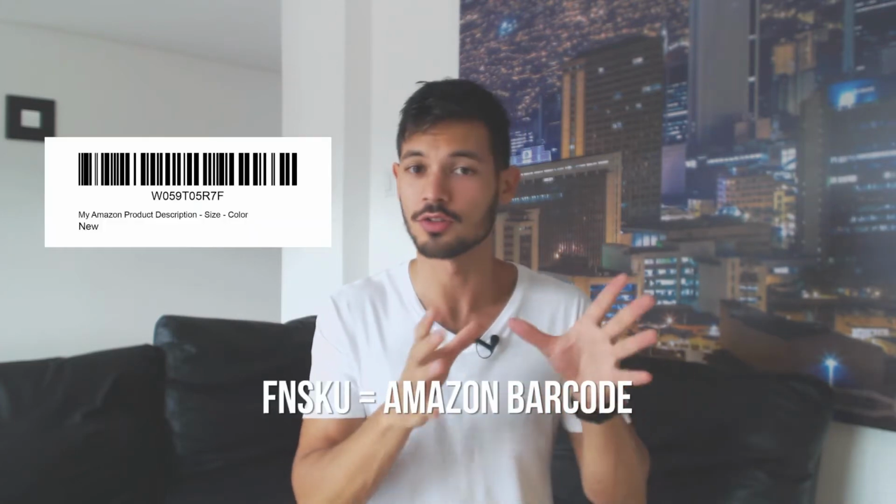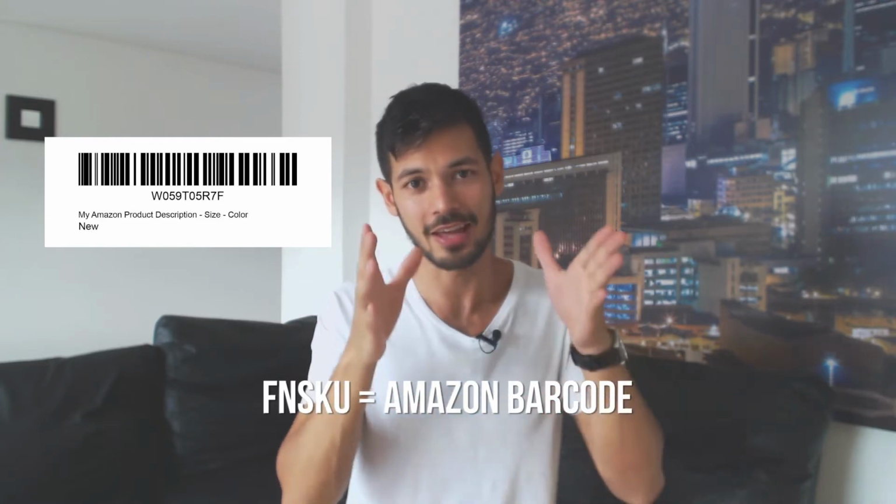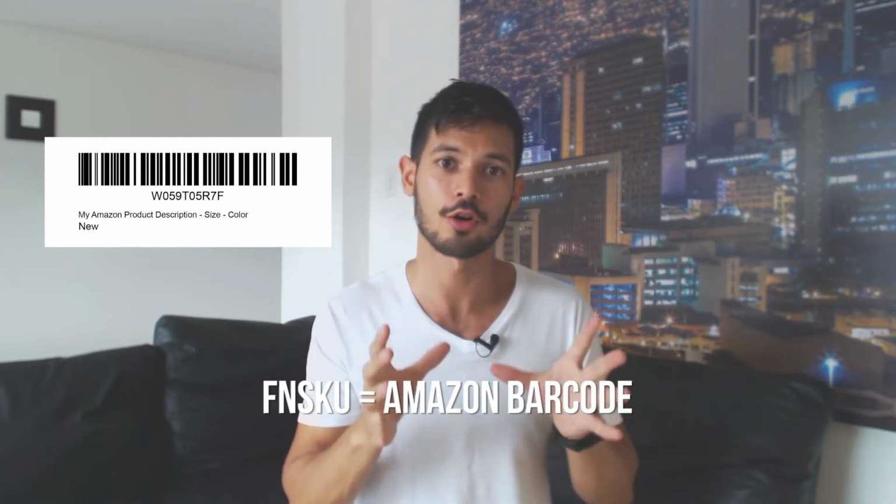Now, lastly, we have the FNSKU. This is a barcode similar to the UPC, but it's actually Amazon specific. So Amazon creates the FNSKU based on a UPC barcode that you give it, and then that FNSKU is going to be unique to you as the seller. This concept is a bit confusing, but basically two sellers can sell the same product or the same ASIN that has the same UPC, but both of those sellers will have their own unique FNSKU. So for the purpose of this video, just worry about the UPC and the FNSKU.